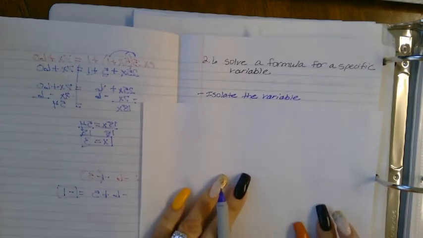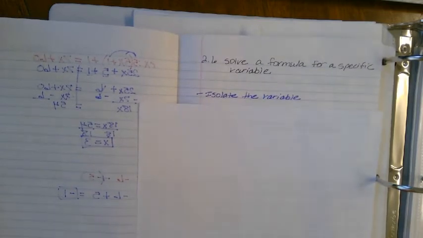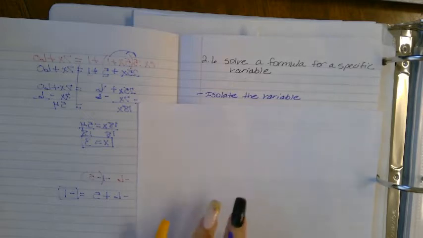So first, when we're solving a formula for a specific variable, we need to isolate the variable. Get it by itself on the other side of the equation.